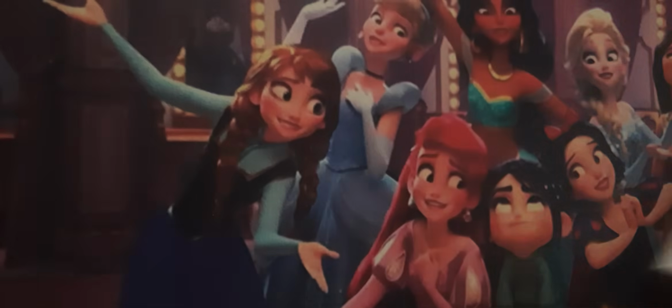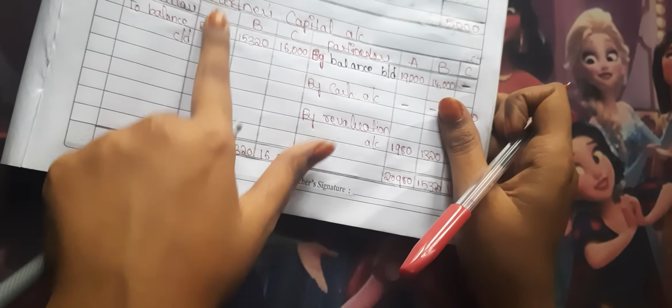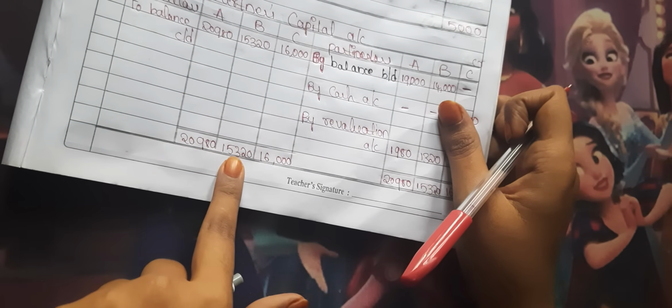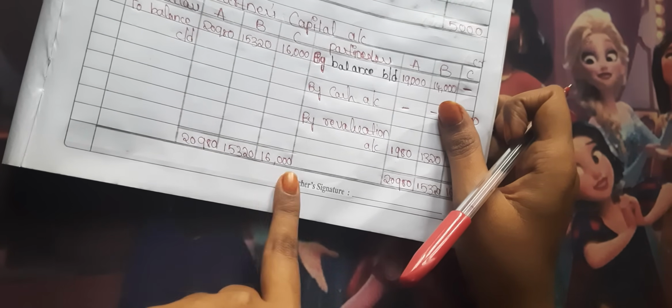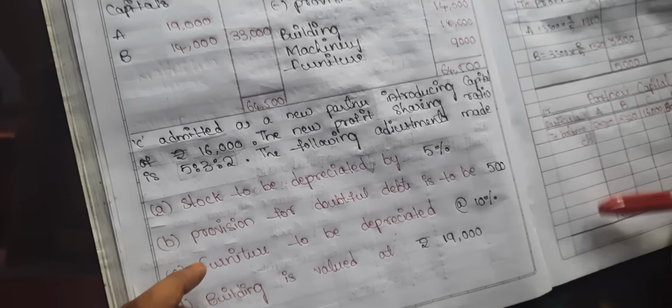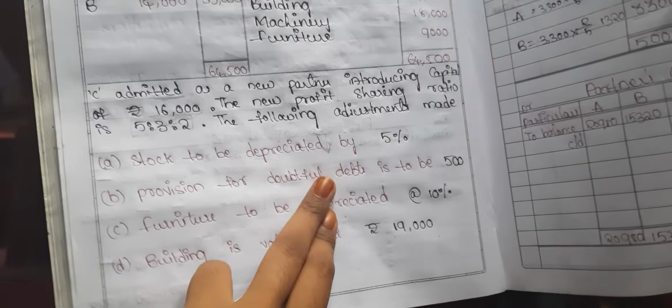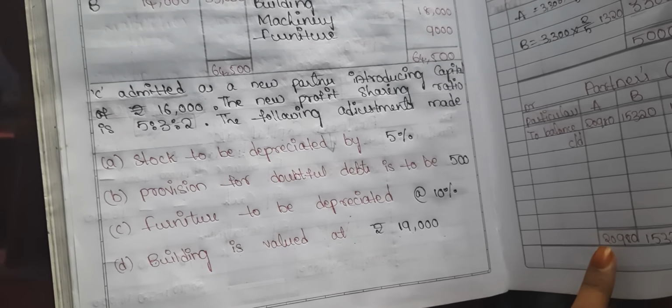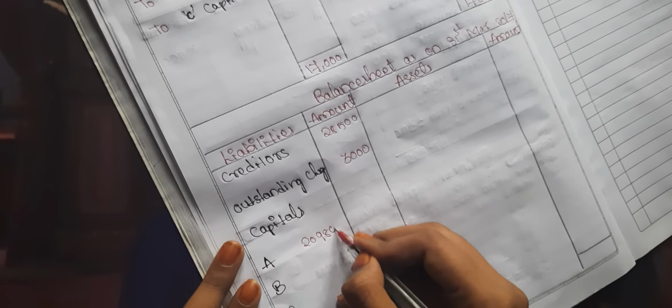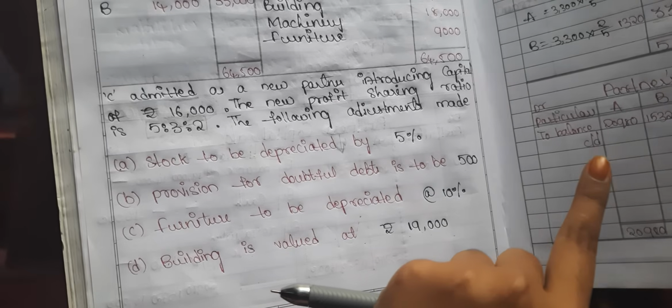Whatever we have taken in the partners' capital, for A how much it is, for B how much it is, for C how much it is, this amount only we are going to take in the balance sheet capital. Getting my point? So for A it is 2980. For B it is 15,320. For C it is 16,000, right?